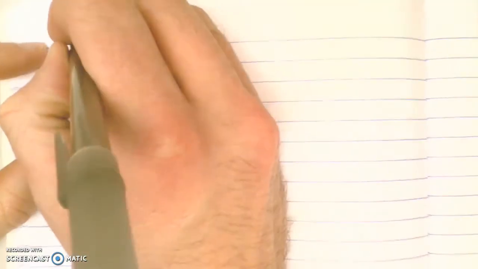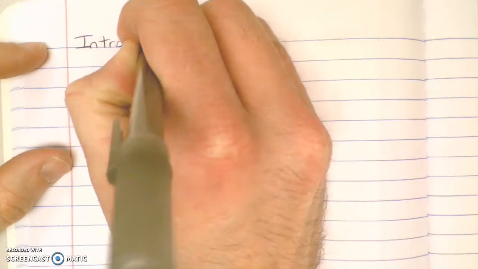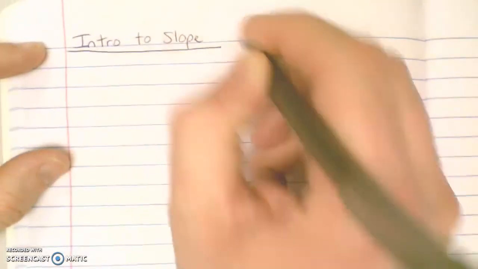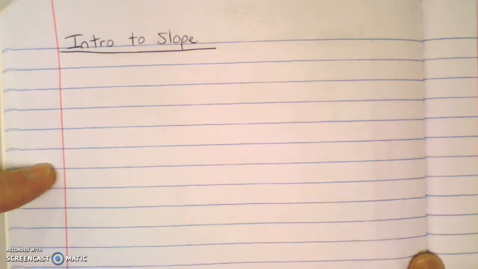So now that we've worked with graphing equations, we're going to start looking at a particular type of equation called slope-intercept. And the first thing we're going to do is break down what slope is. So the title of today's notes is Intro to Slope. And then make sure you put today's date in the corner of your paper. So let's start off by defining slope.